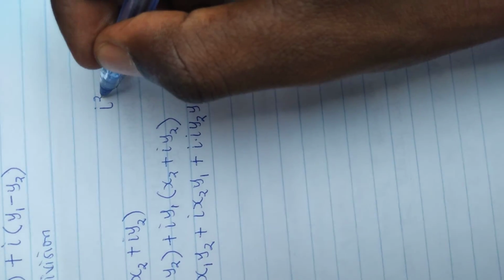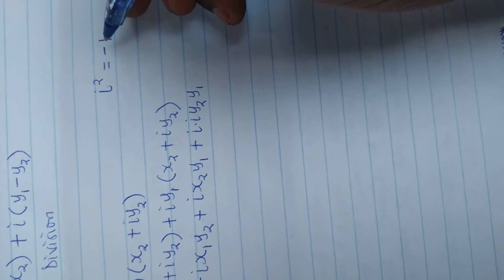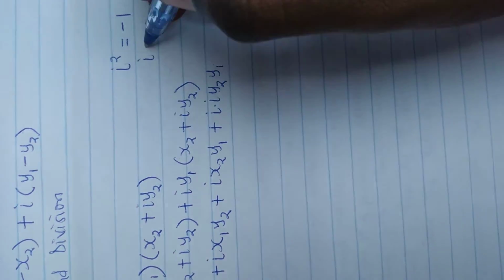Whenever you're multiplying in complex numbers, what you must know is that I squared is equal to -1. That means I is the square root of -1.